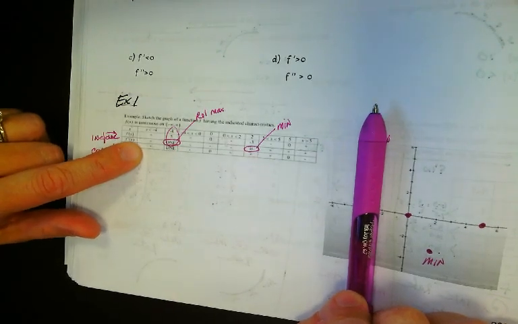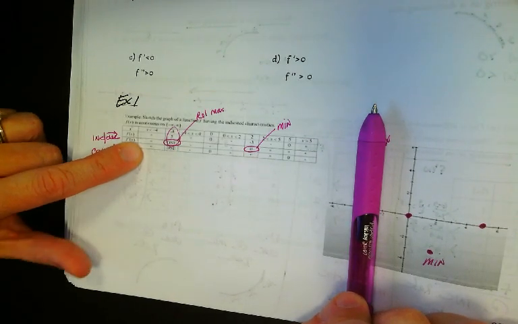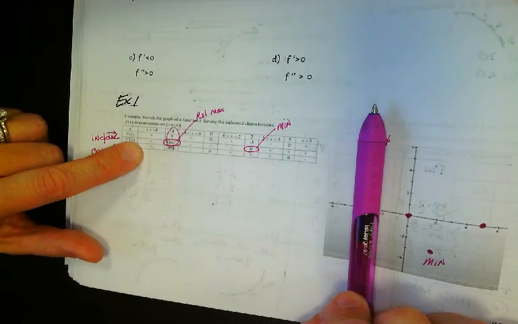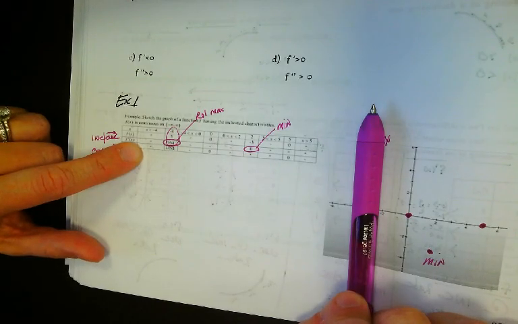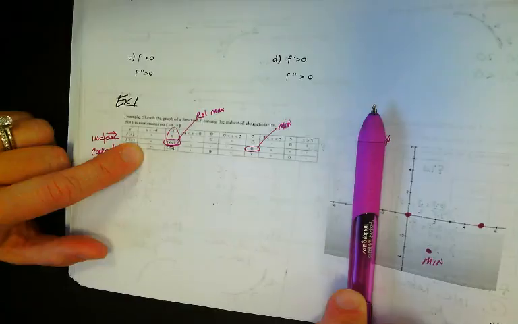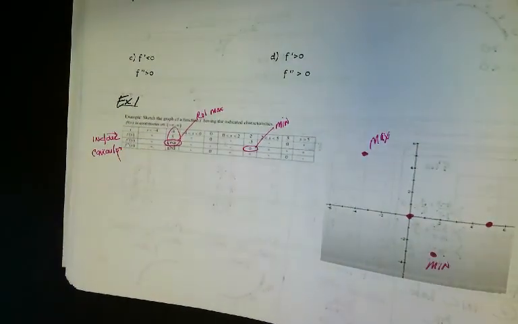So draw something above the x-axis that's increasing, that looks concave up. We are drawing function f. Check with your neighbor. Look at their picture. Are they increasing? Does it look concave up?